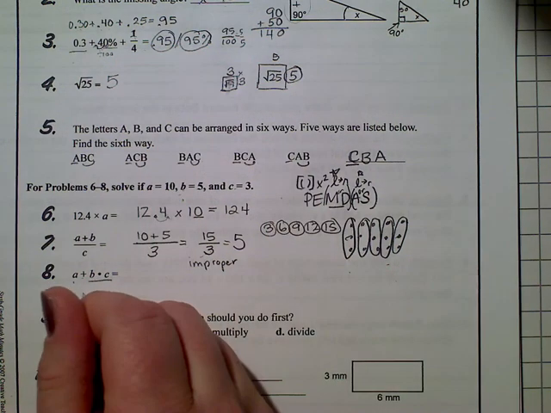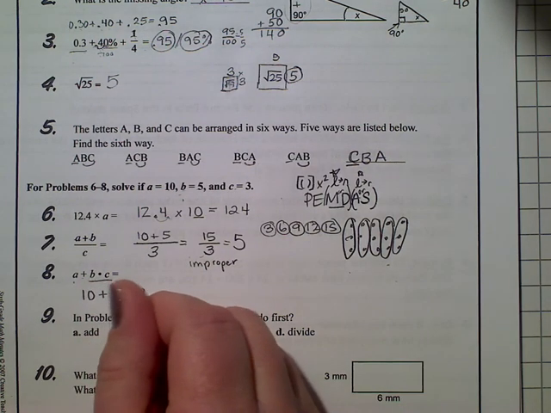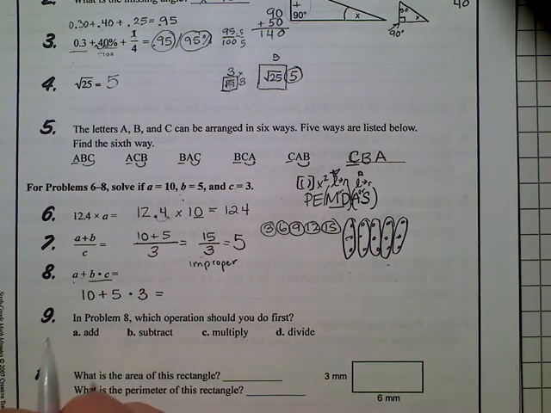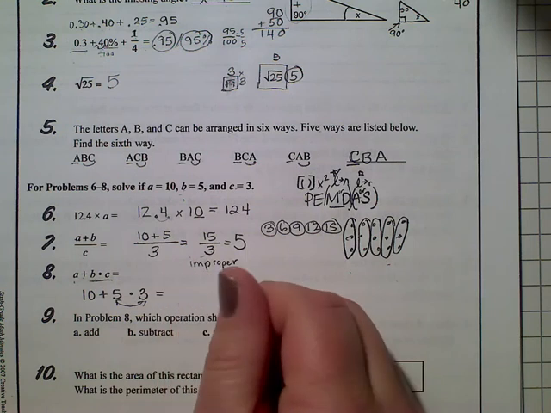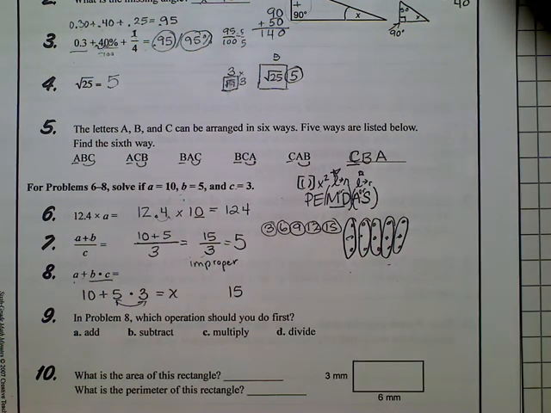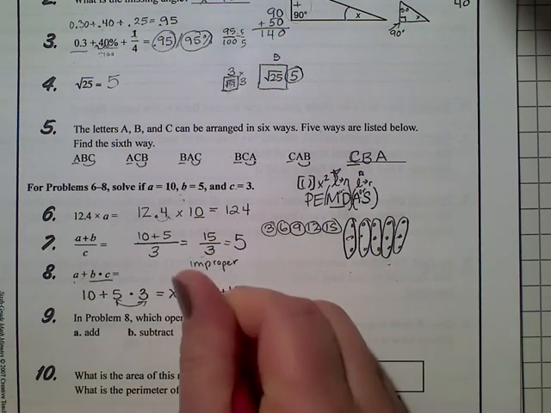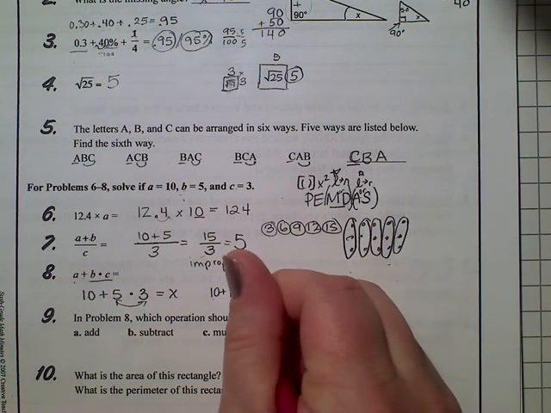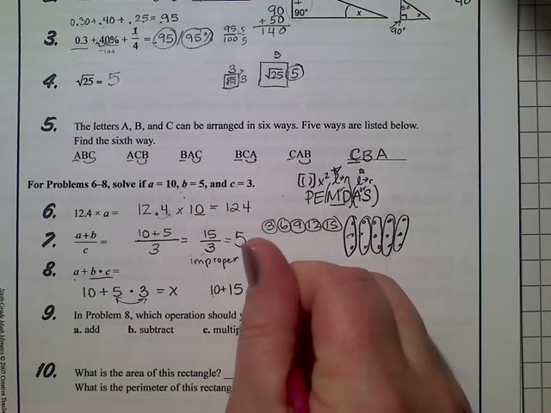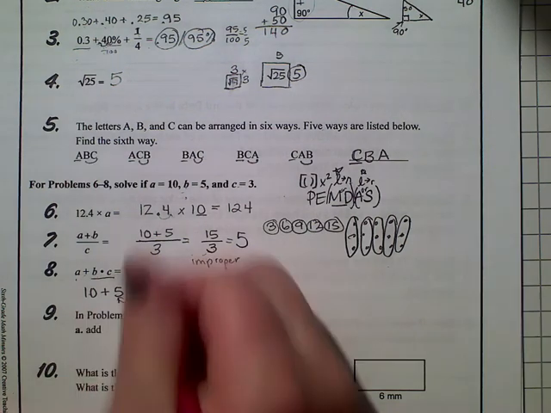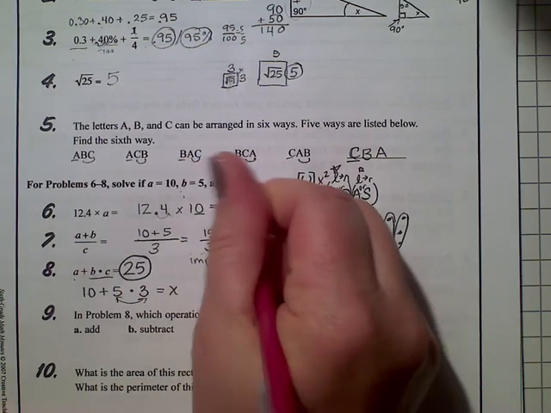So we're going to write the equation 10 plus 5 times 3. And that is going to equal a number we don't know yet, but we've got to multiply first. So 5 times 3 is 15. I'm going to put X because we don't know that. So we have 15, and now we can put the 10 in the front. So 10 plus 15 equals 25. I'm going to circle my answer there, circle my answer, and circle my answer.